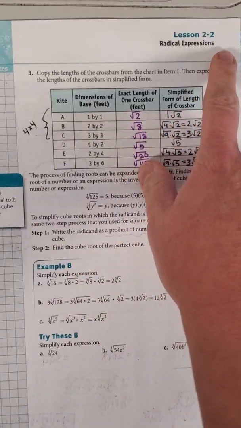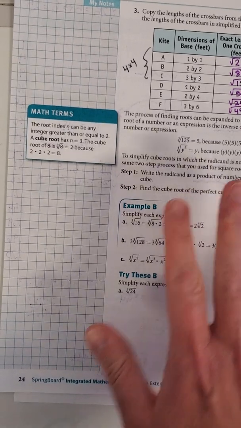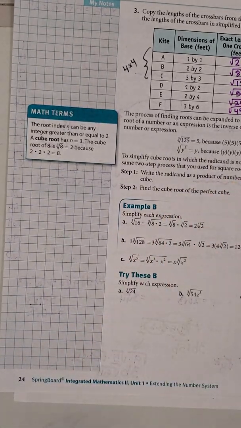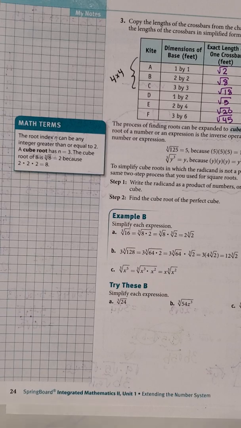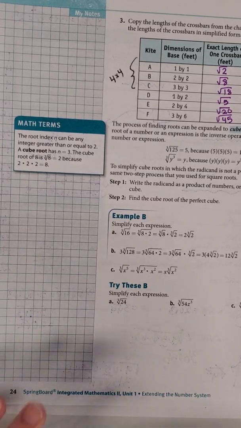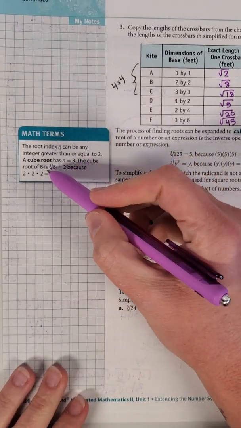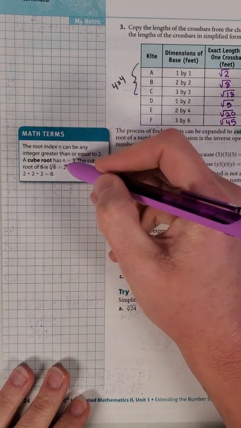All right, welcome to Notes 2-2, Day 2. We are on page 24. We're going to start off with cube roots now. So cube roots are related to square roots, right? It's the same principle. The difference is instead of looking for perfect squares, we're looking for perfect cubes.